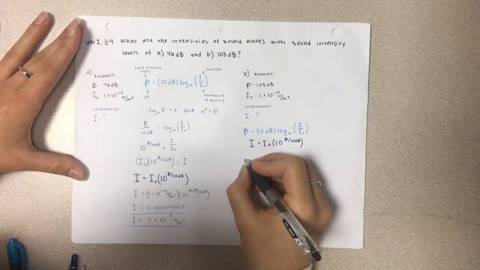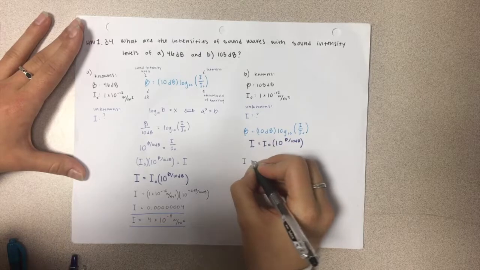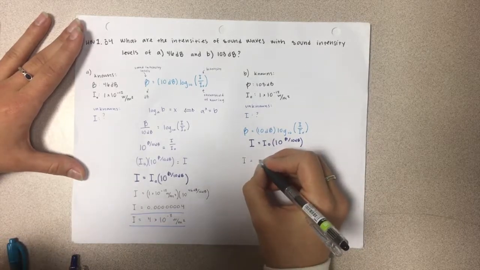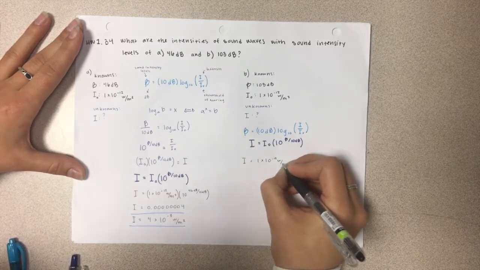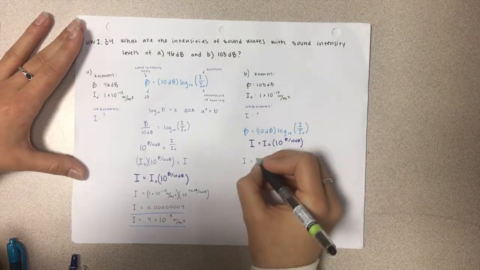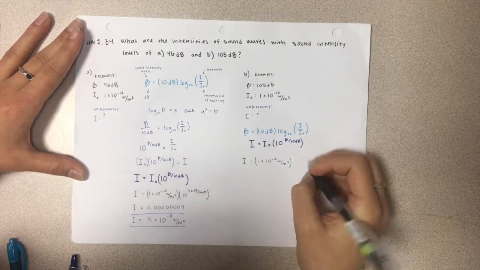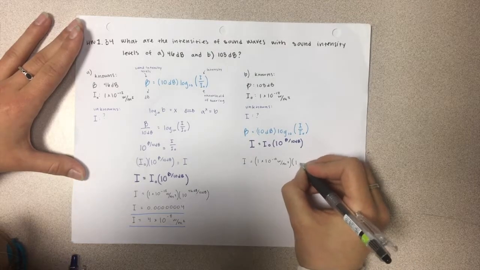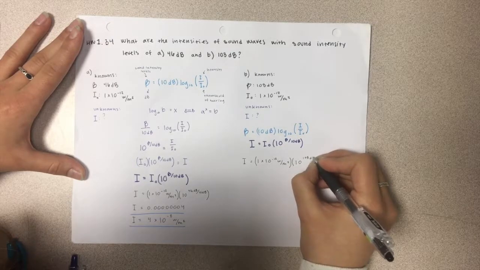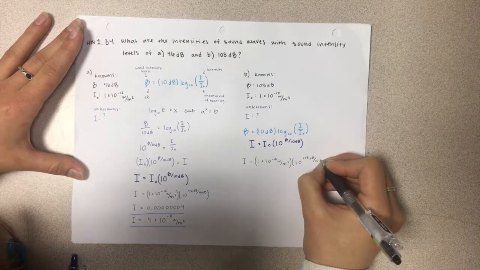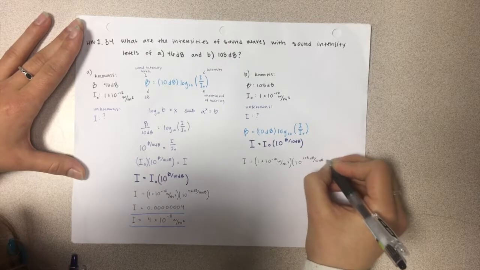And we're going to plug in our knowns and unknowns again. So the intensity of sound is equal to the threshold of hearing, which is 1 times 10 to the negative 12th watts per meter squared, times 10 to the 103 decibels divided by 10 decibels.